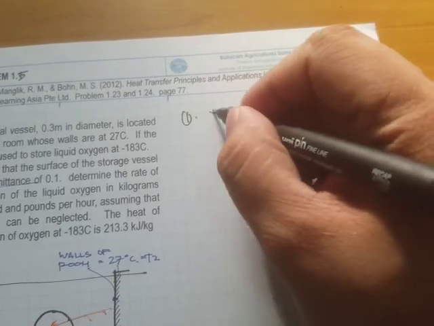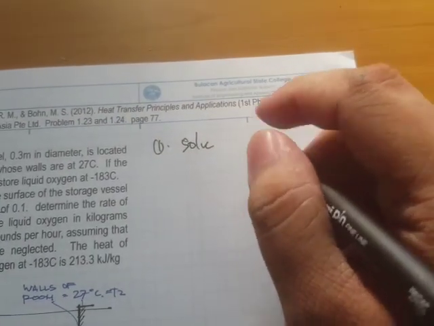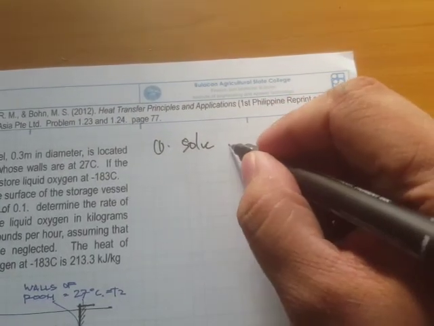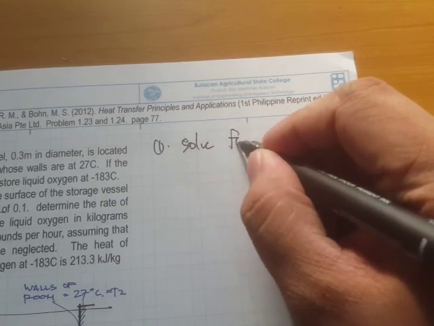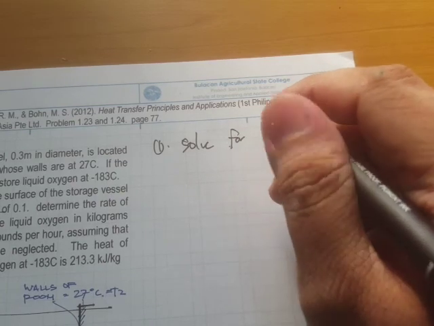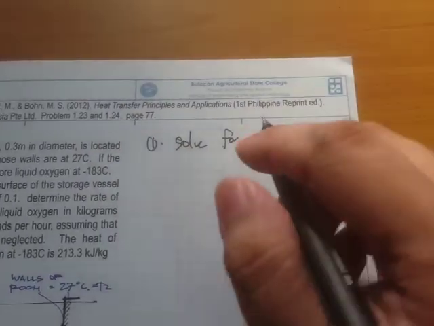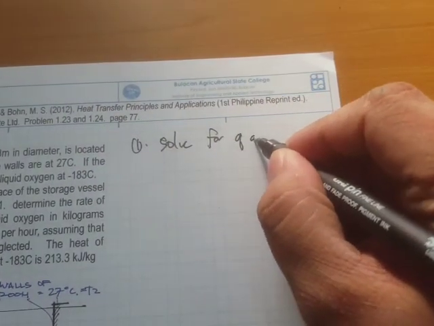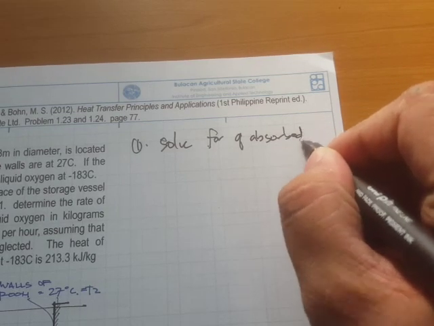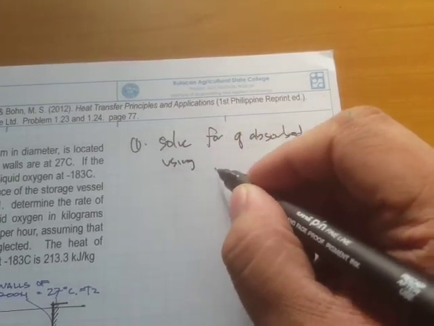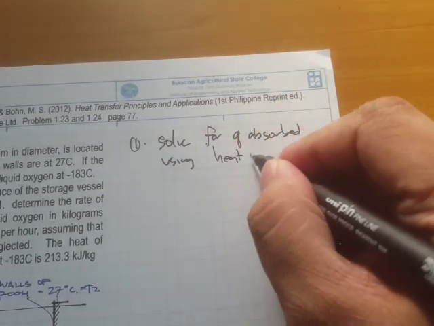Okay, so solve for Q absorbed. We'll be solving first for the Q absorbed using the heat radiation equation.